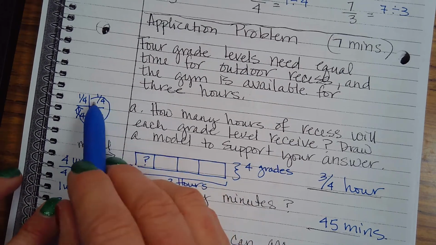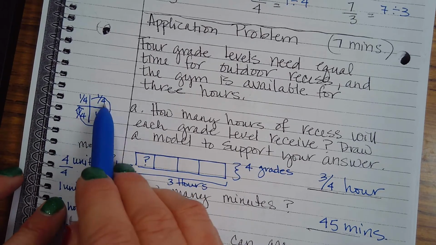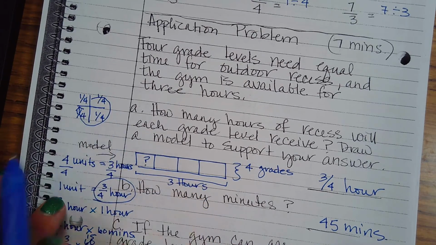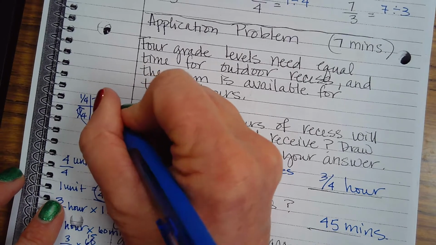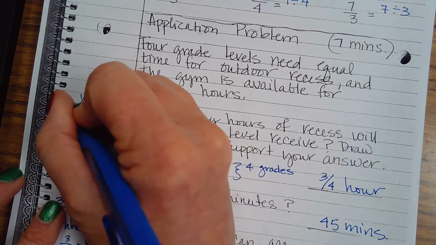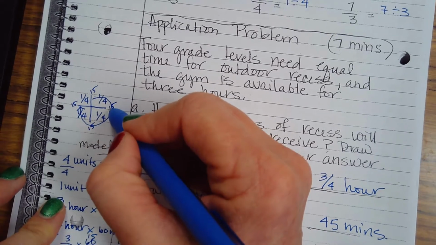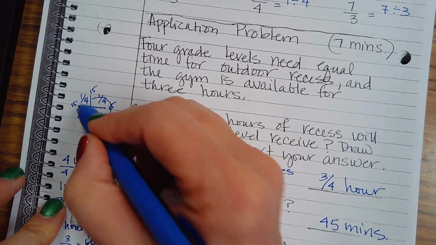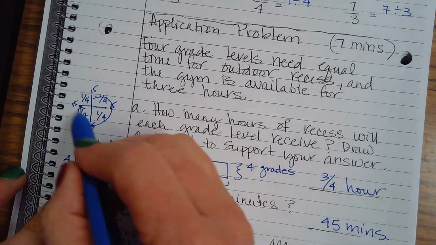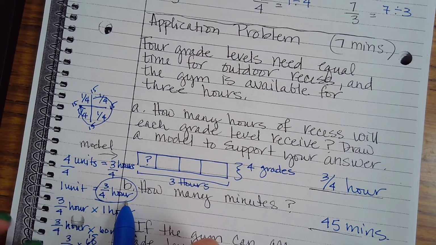Now, just thinking about that, if you took a clock and you divided it into 4 sections, you would know this is 15 minutes, this is 15 minutes, this is 15 minutes, and this is 15 minutes, right? So 15, 30, 45, right? So 3/4 of an hour is equal to 45 minutes.